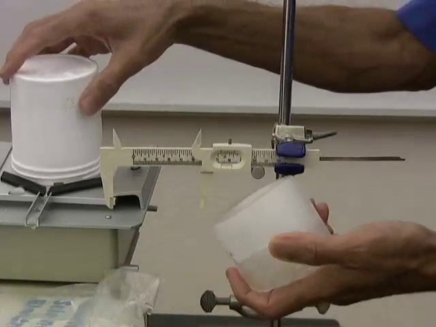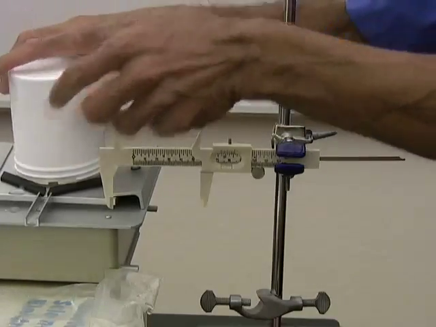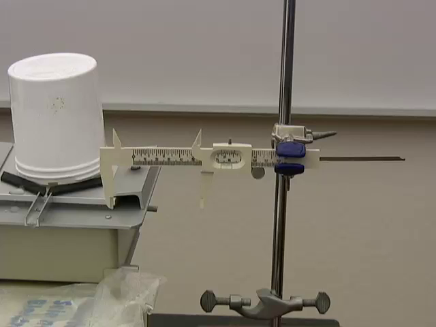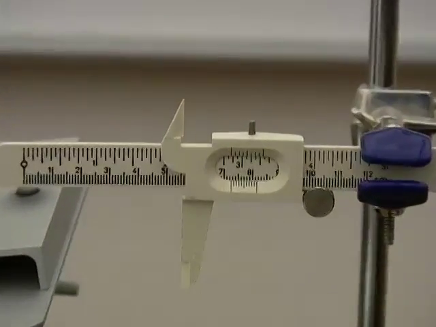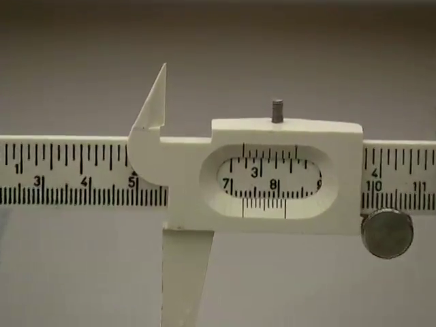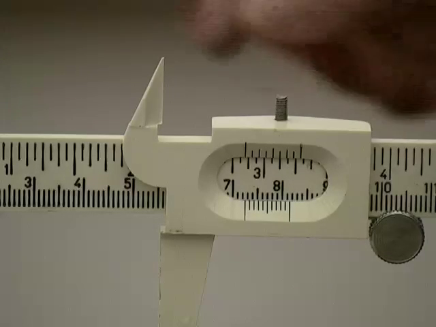Okay, that's the diameter, and measure that. Alright, there you are. Diameter D1 for the fourth material, that is sheetrock.